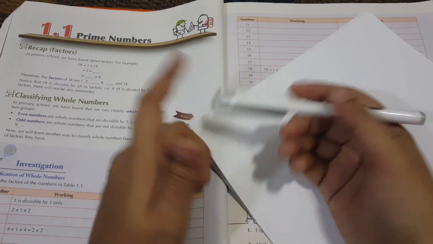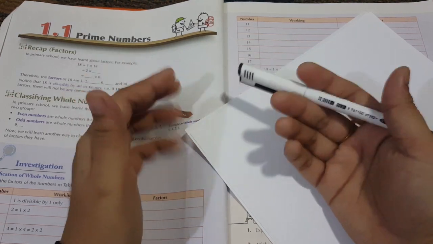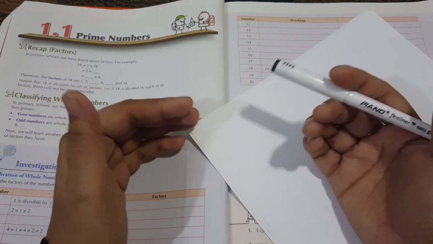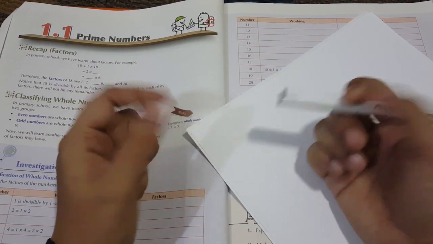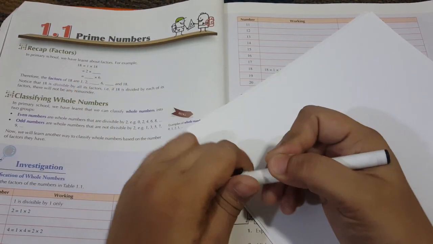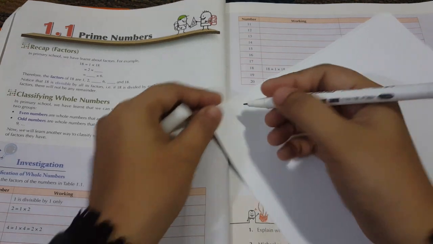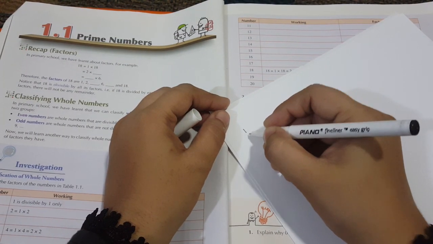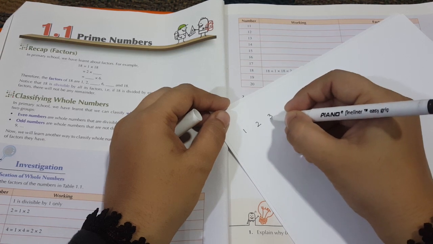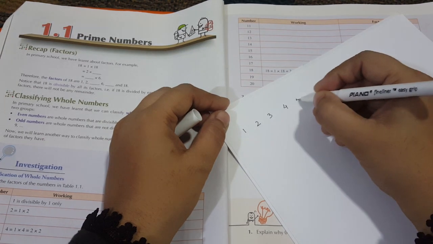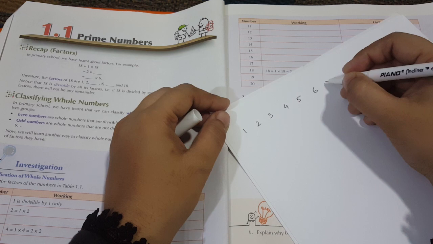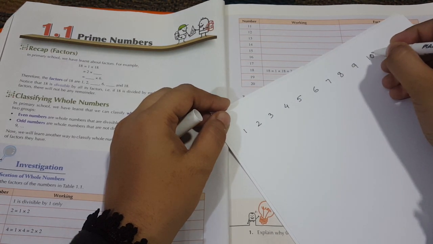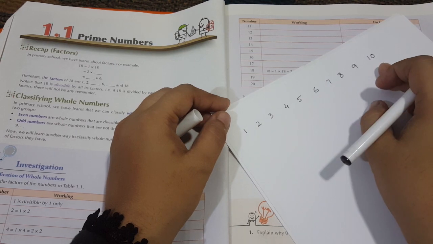In the previous class you have already learned what prime numbers are. So before moving forward to understand a new topic, let's have a quick review regarding prime numbers. We all know that if we write the numbers 1, 2, 3, 4, 5, 6, 7, 8, 9, 10, so I have written only 10 numbers.